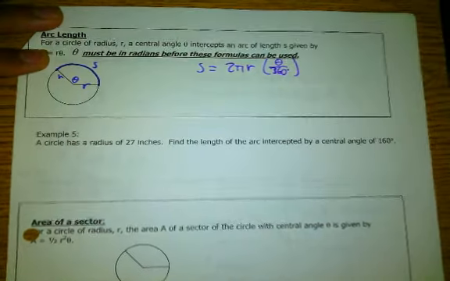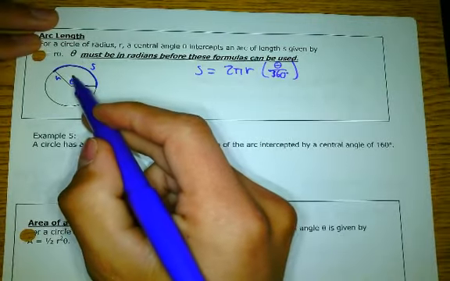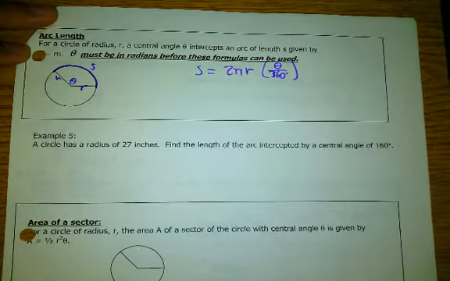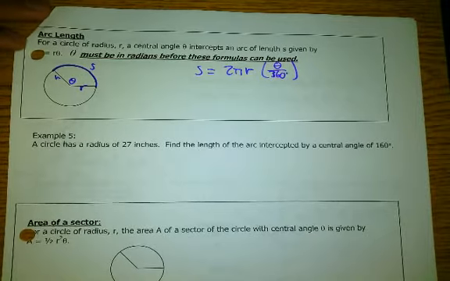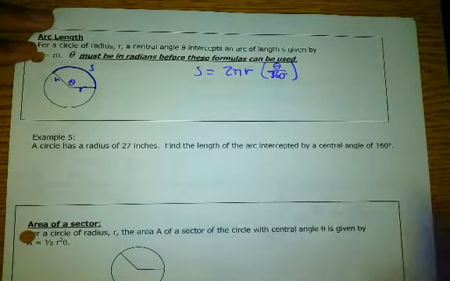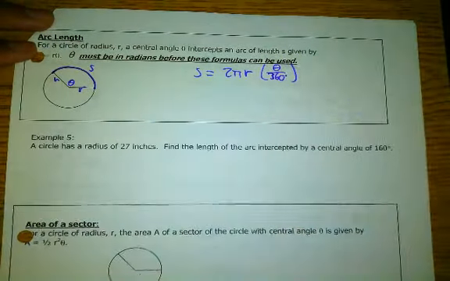So let's say that angle was 120, so then you would say 120 over 360. Because 120 over 360 is what, if you simplify it? A third. So would it make sense if I take the entire circumference and multiply by a third to get that? That's where this is coming from. This is going to be in degrees.